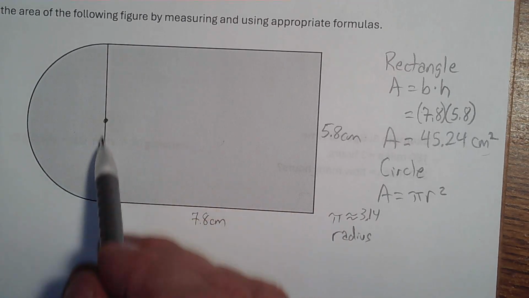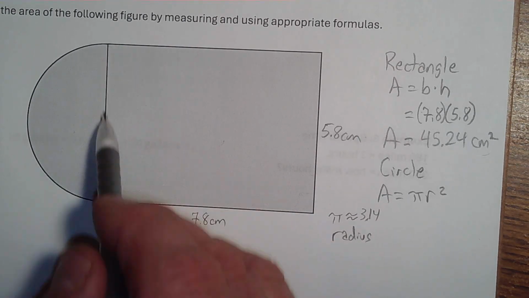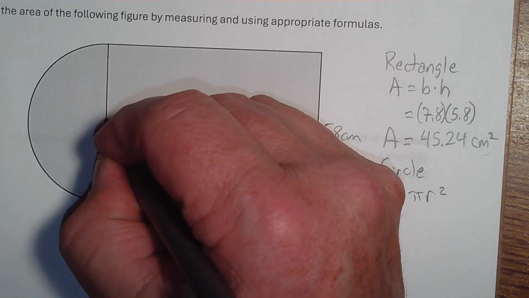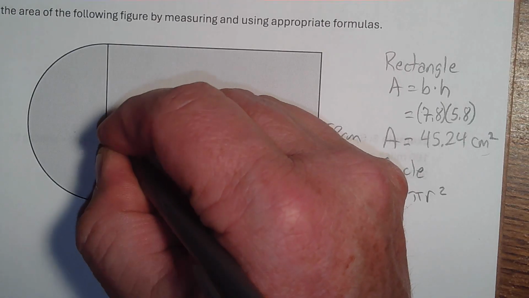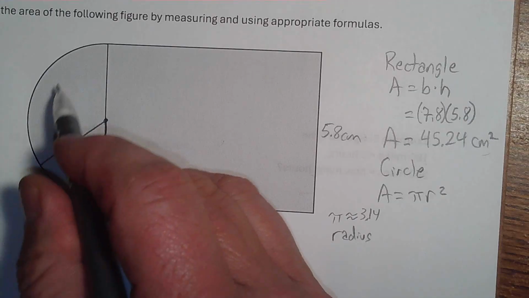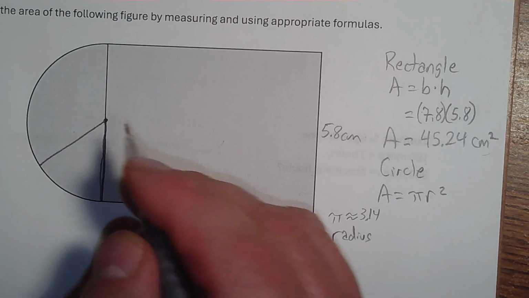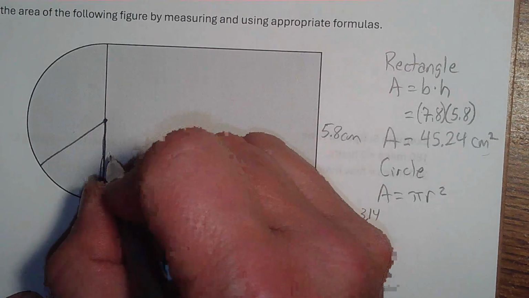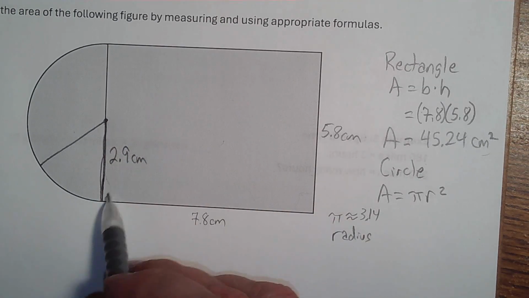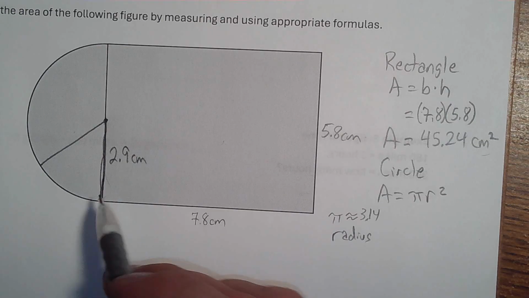And if this entire length is the same as this one, it's 5.8, then the radius should be half of this. So you can have a radius going this way. You could also draw the radius kind of off to the side going through the edge. It's the same all the way around. And so if we take 5.8 and we cut it in half, we get 2.9 centimeters. So 2.9 is going to be the radius.